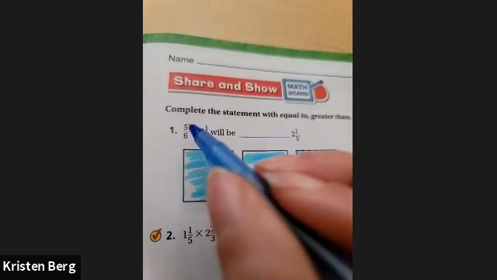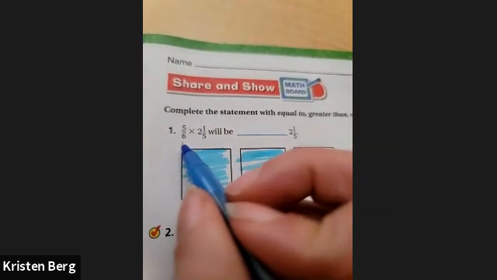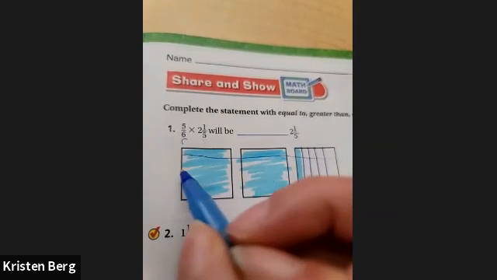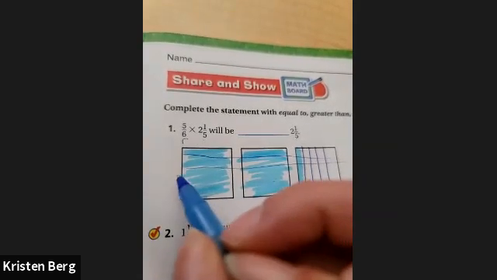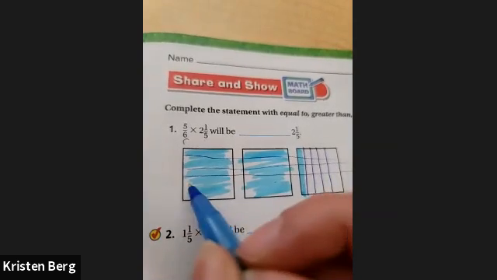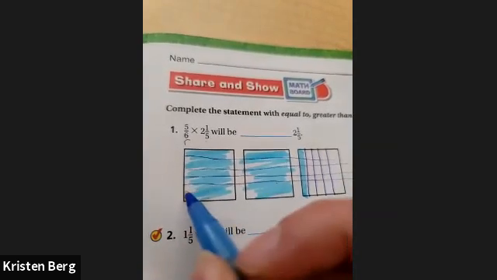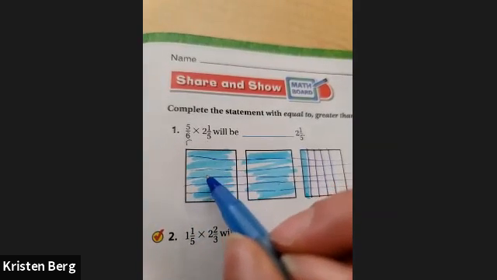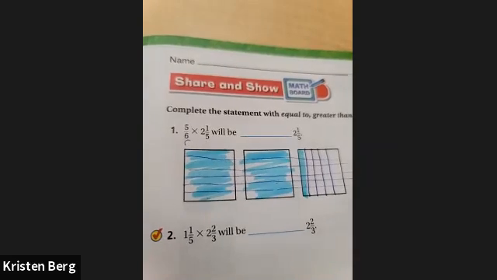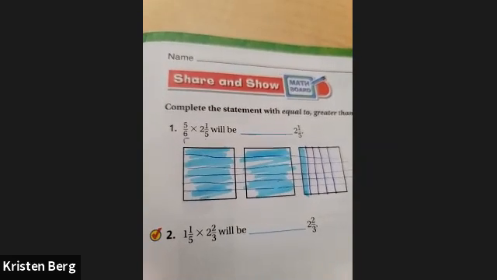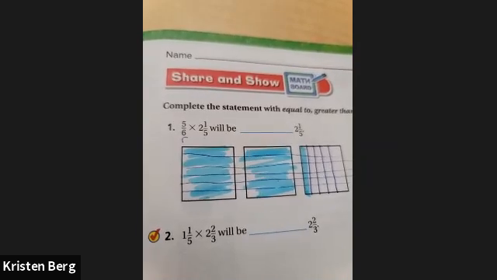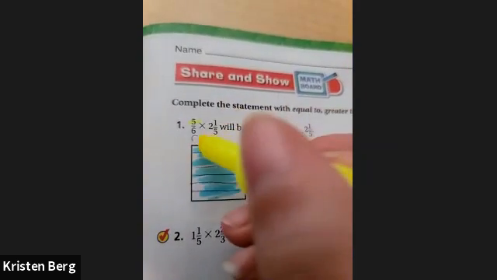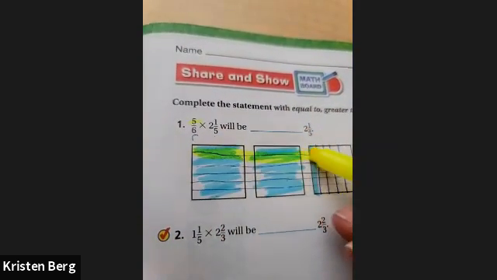And it says now they want you to find 5/6 of it. So the rows are going to be in 6. So I'm going to be doing this. That's 1, 2, 3, 4, 5. So 1, 2, 3, 4, 5, 6. Okay, so then they wanted you to shade 6 of those. I'm sorry, 5 out of the 6. So I'm going to do 5 of these 6.